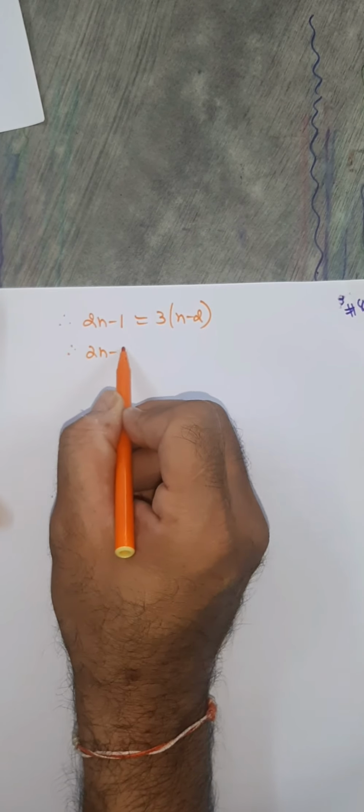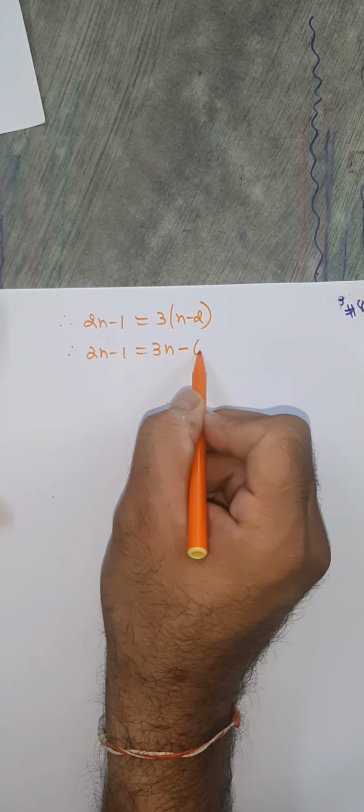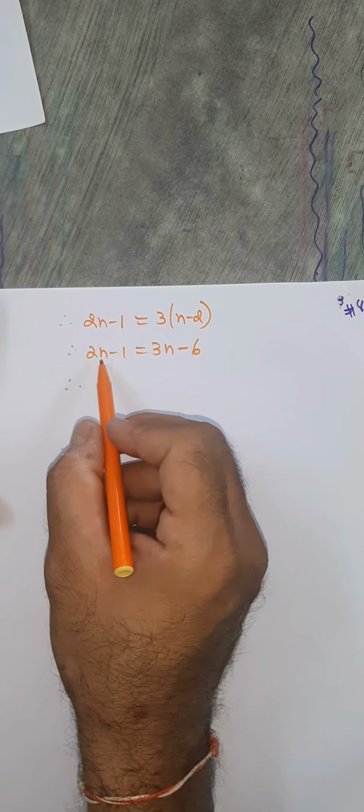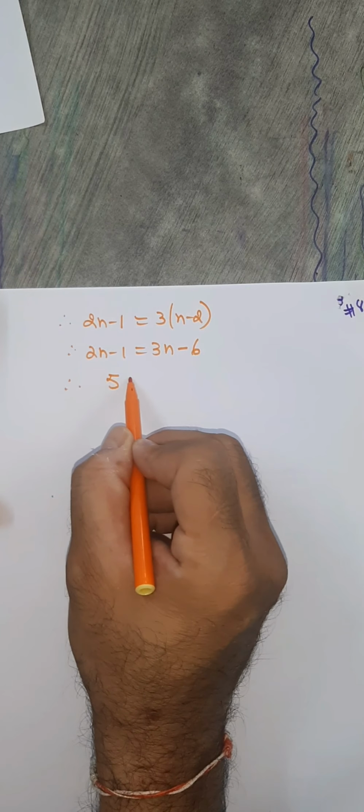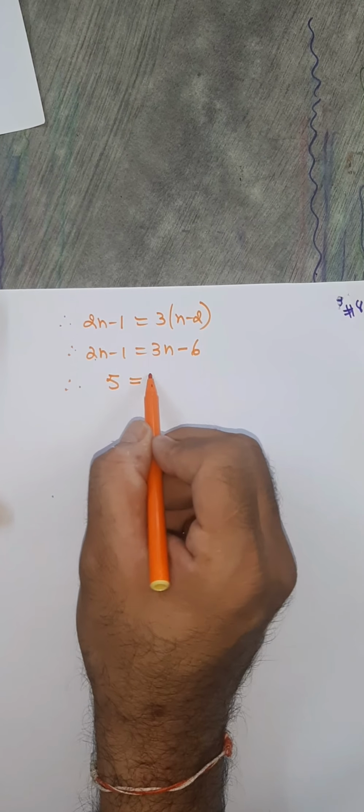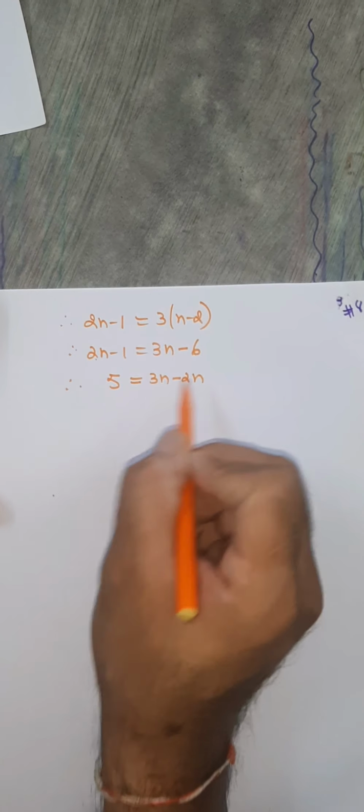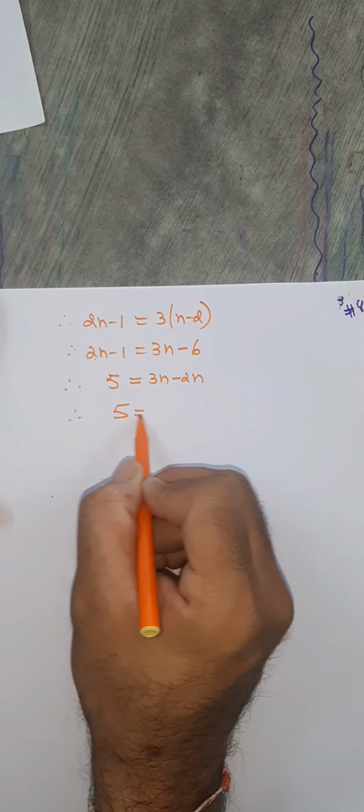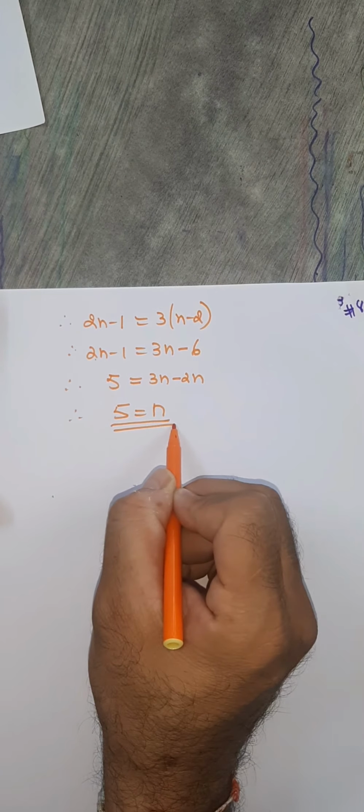So 2n minus 1 equals 3n minus 6. So 6 I'll take over here. So this is just 5. And 3n minus 2n. So therefore n equals 5. That's the required value here.